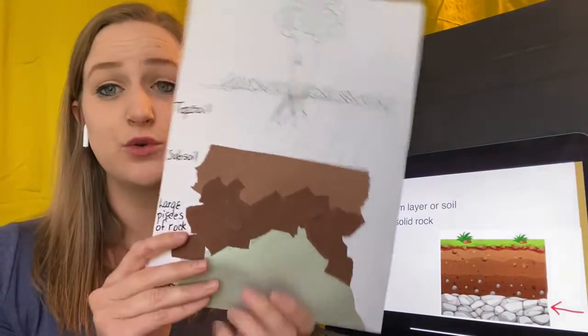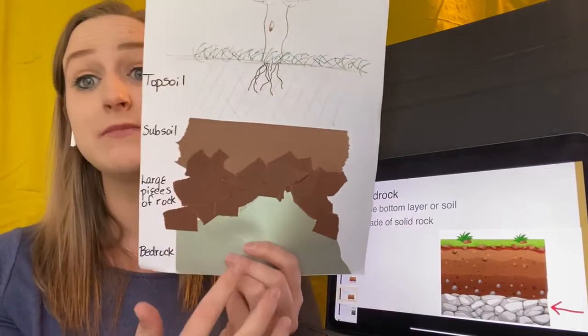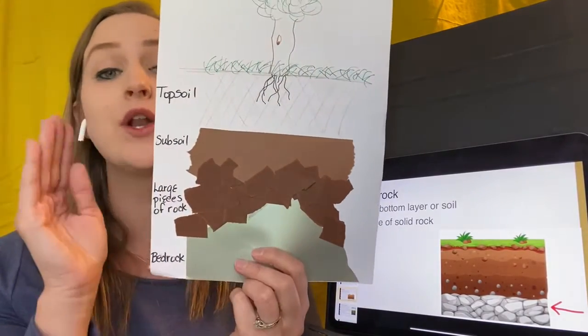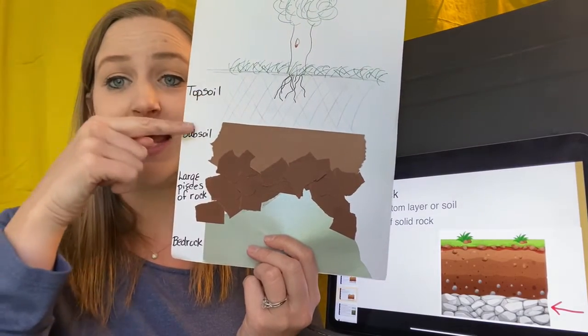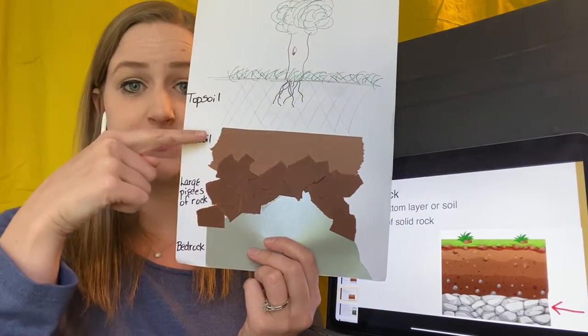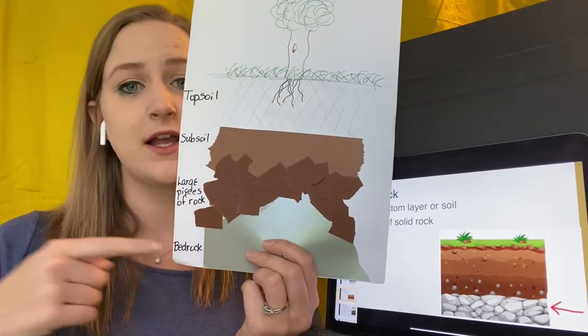So I want you to create these different layers, but don't just leave me hanging here and just draw the picture. I want to know what you drew and know that you know the different layers. So write your labels here: topsoil, subsoil, large pieces of rock, and bedrock. And then you can take a picture of it and attach it so that I can see your artwork.